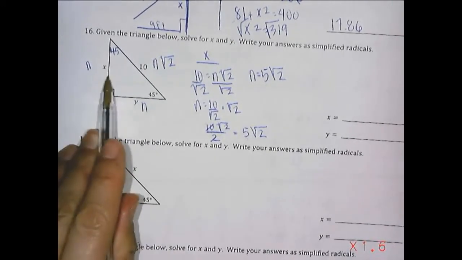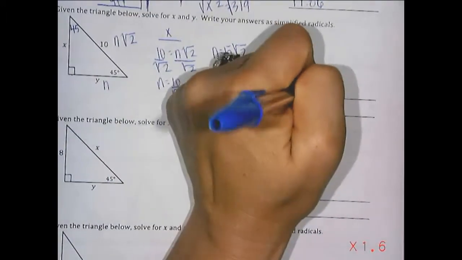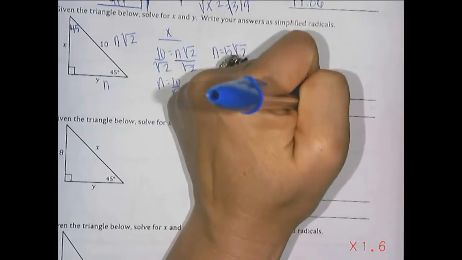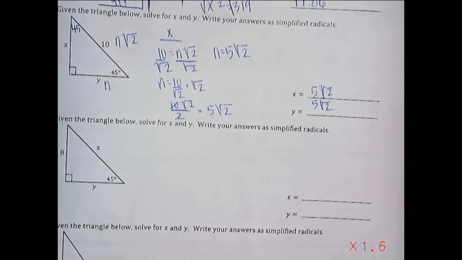Well, it's the same value for x and y, so I now know 5 rad 2 is my answer for both of those.